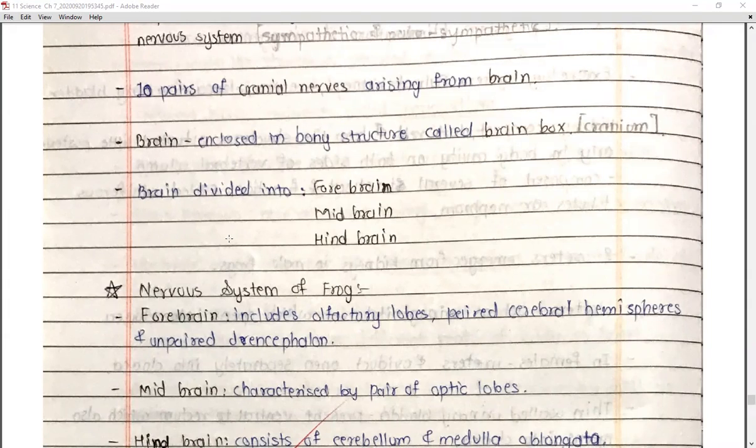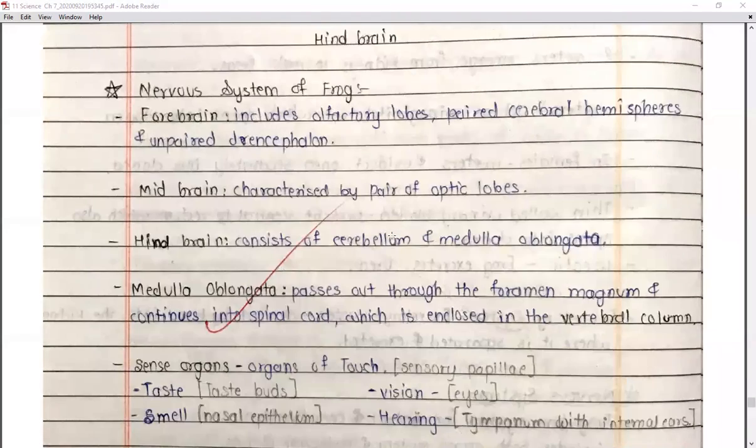Now the brain is divided into three main parts: the forebrain, midbrain, and the hindbrain. In the nervous system of the frog, the forebrain includes the olfactory lobes, then paired cerebral hemispheres, and an unpaired diencephalon. As the diencephalon is not present in pair, it is said to be the unpaired region.